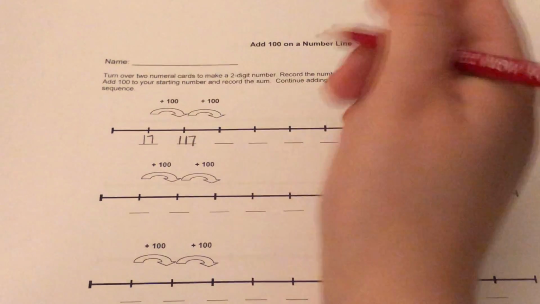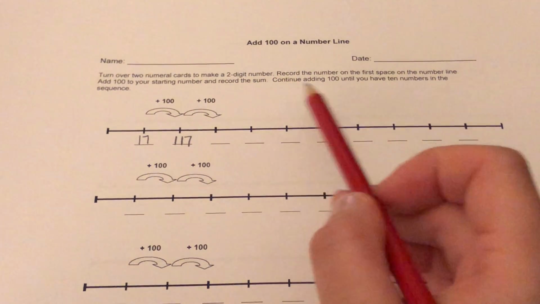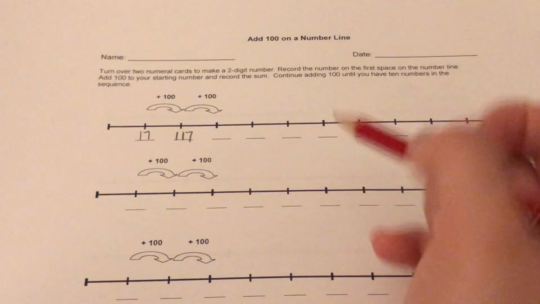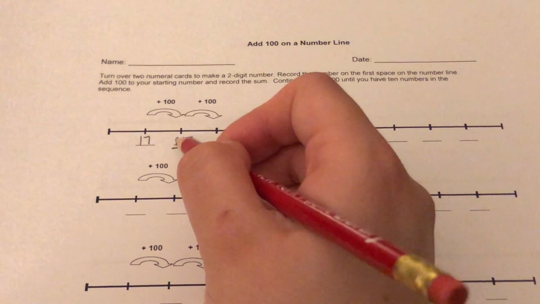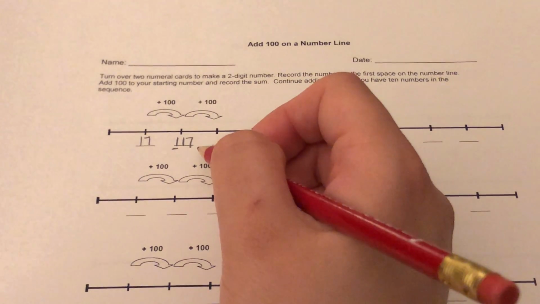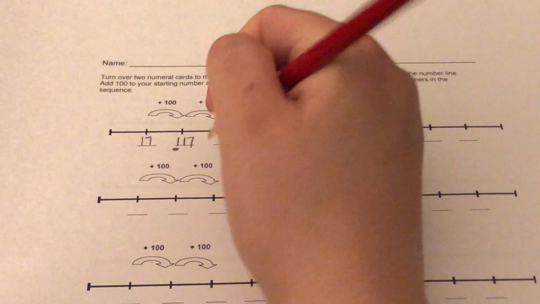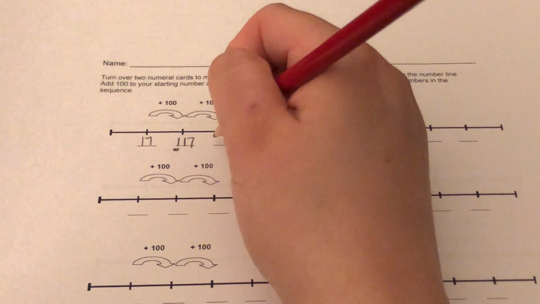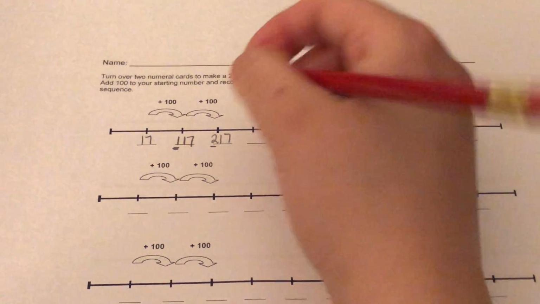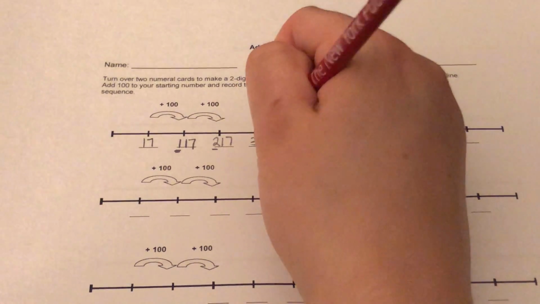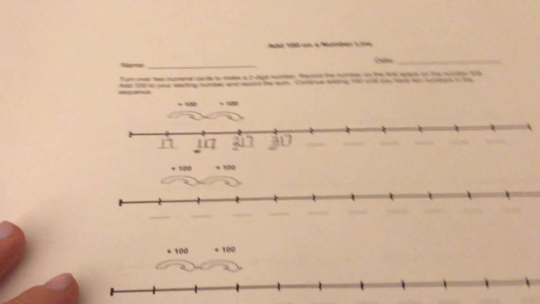So 117. Now, if I were to add another 100, because it says continue adding 100 until you have 10 numbers in the sequence, then I would just underline my hundreds place, which is the third number from the right. So as you can see, I would underline that, and that would increase by 1. So instead of 117, it would be 217. Keep going. 217 would now become 317. So we're just increasing by 100 every single time.